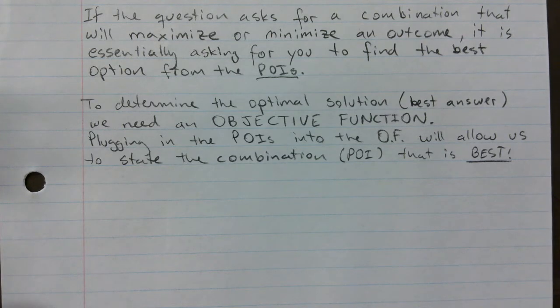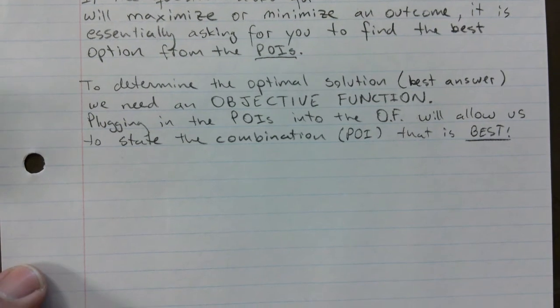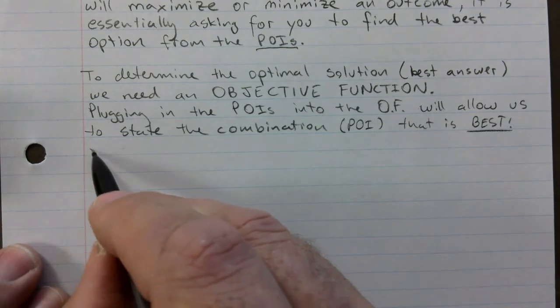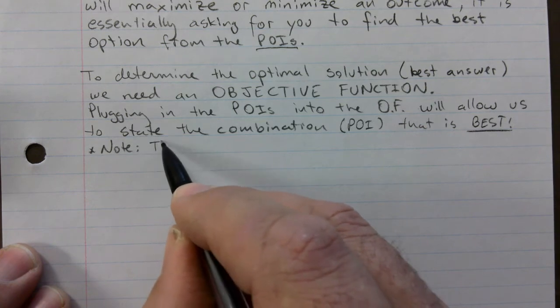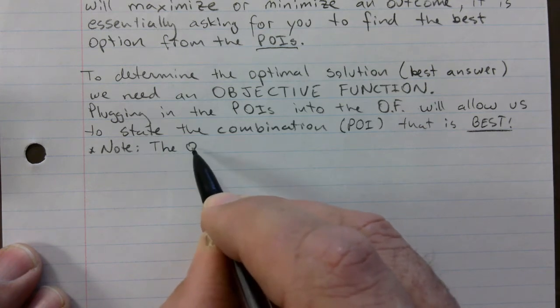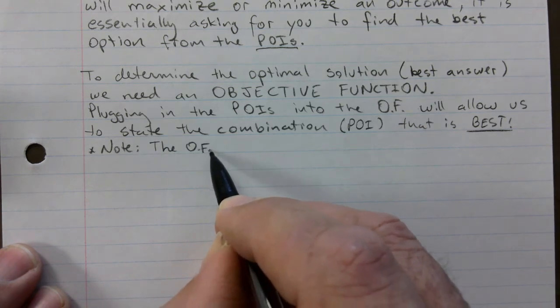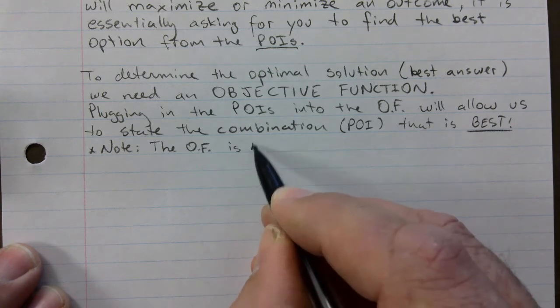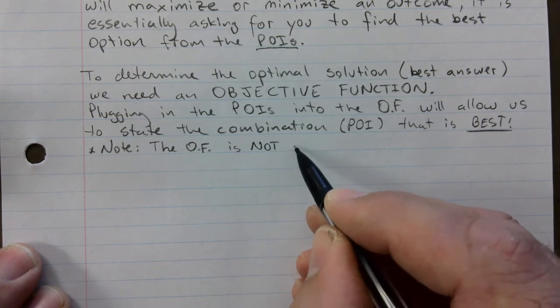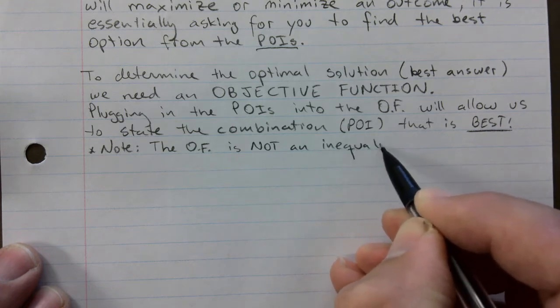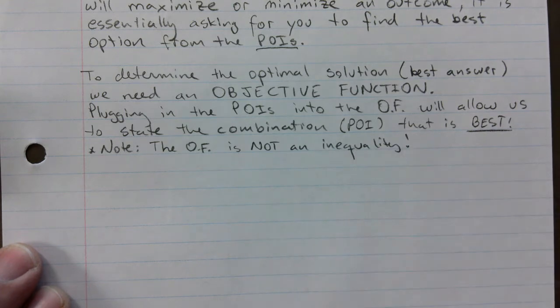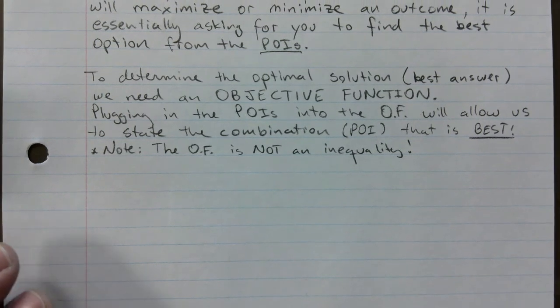I should say something about the objective function. I'm just reminded of something that happens quite often. Note, the objective function is not an inequality. Okay?